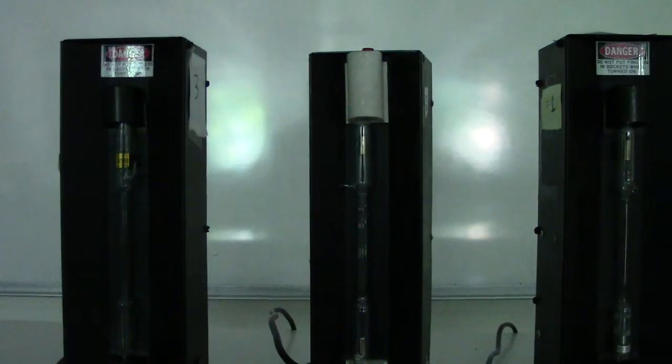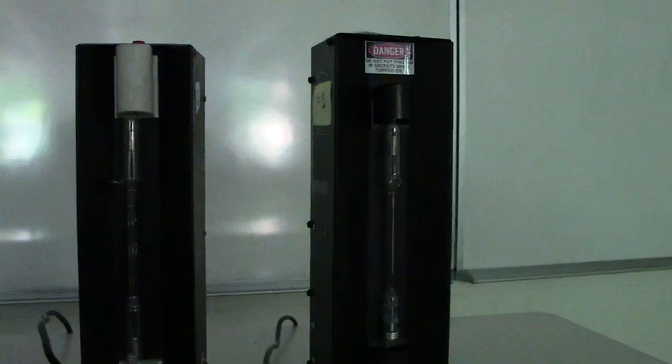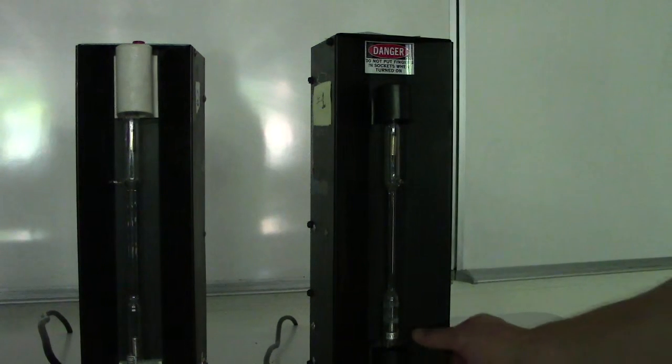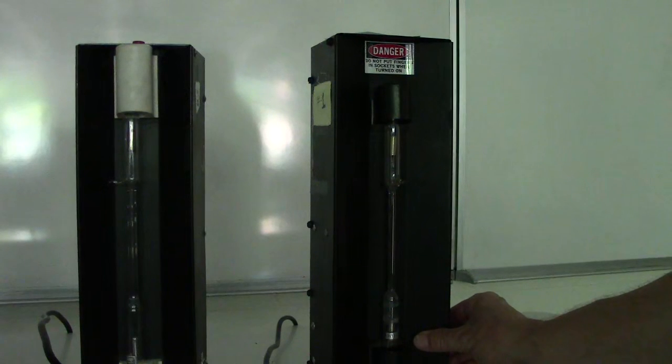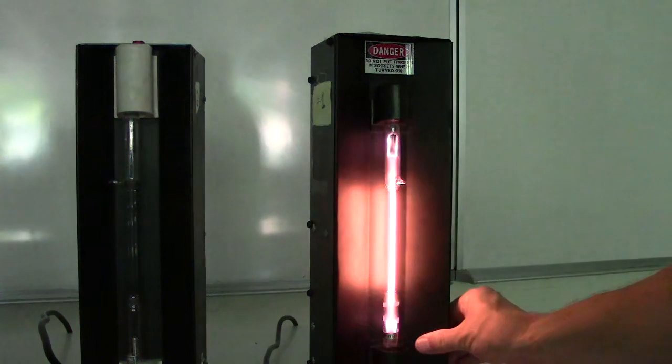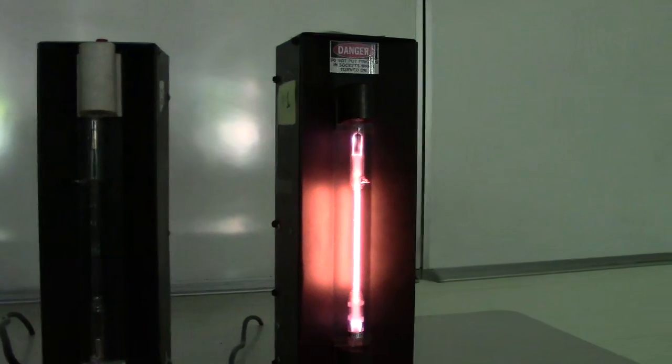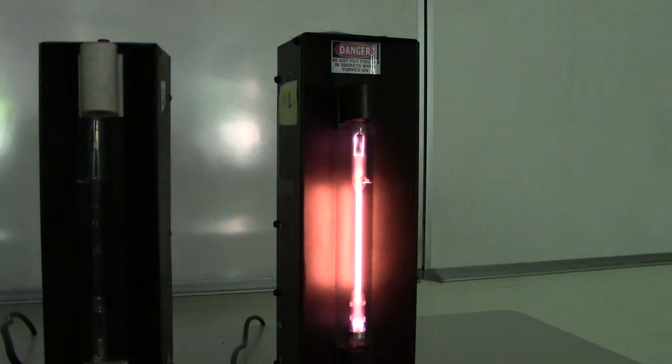The last one is actually helium gas. Okay? So whereas hydrogen has a proton and an electron, helium has 2 protons, 2 neutrons, and 2 electrons. More of a white color to it. Get a little bit of red reflection off the inside of the casing here. It's basically white on the tube.